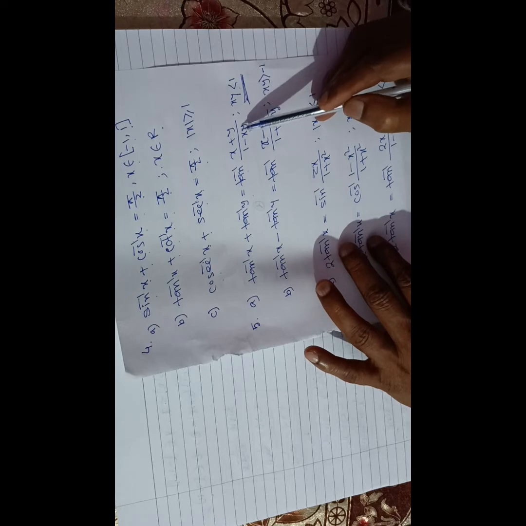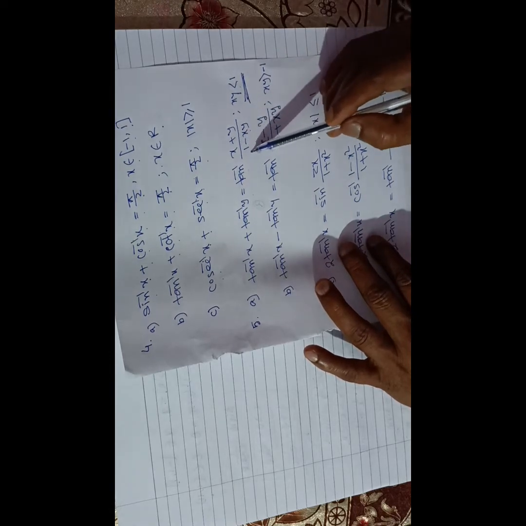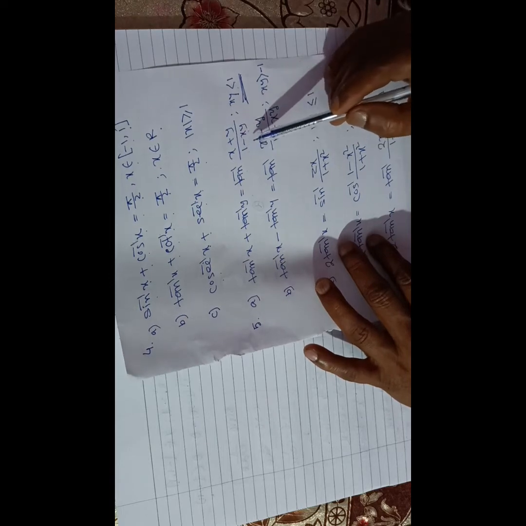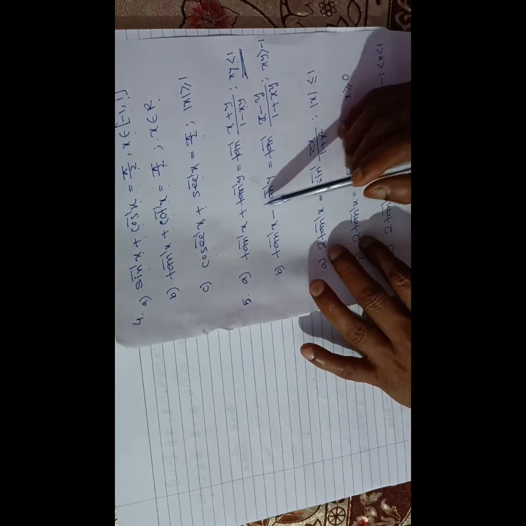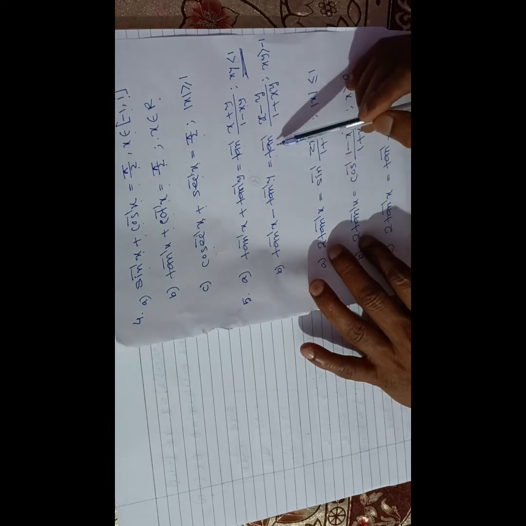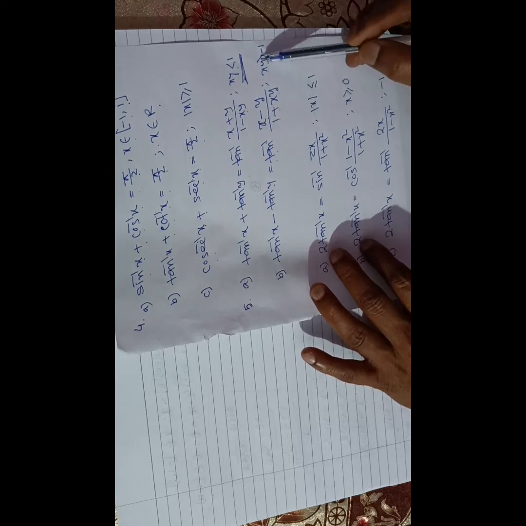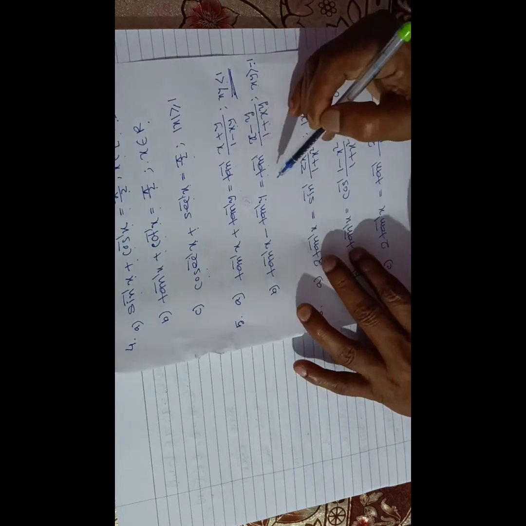That means 1 minus xy is always positive. Similarly, in the case of minus, tan inverse x minus tan inverse y is equal to tan inverse of x minus y divided by 1 plus xy, where xy is greater than minus 1. That is another 2 properties.